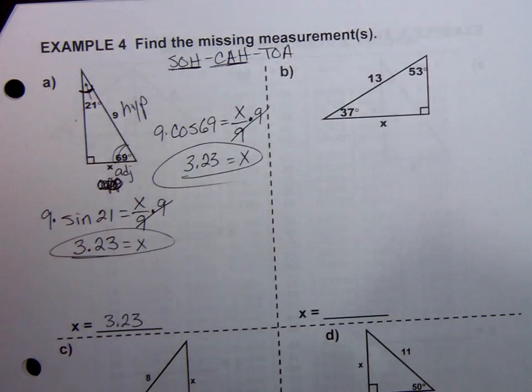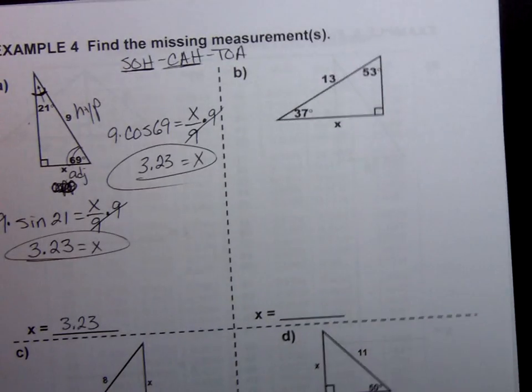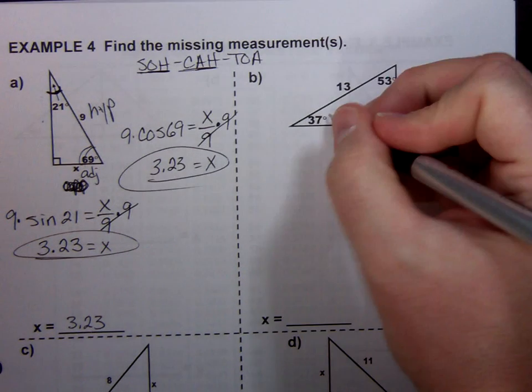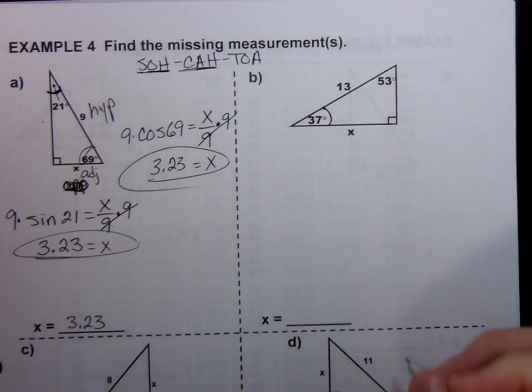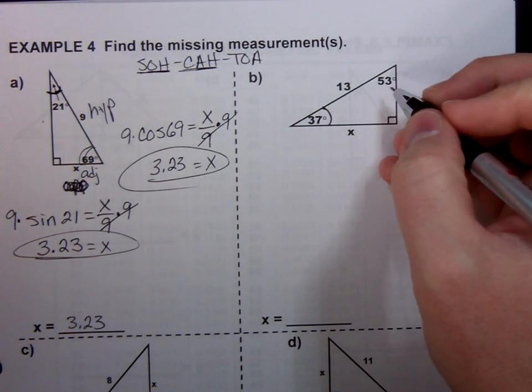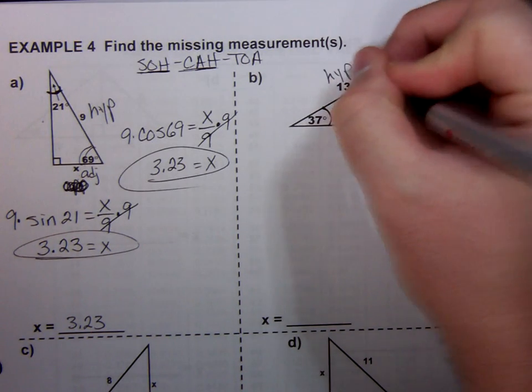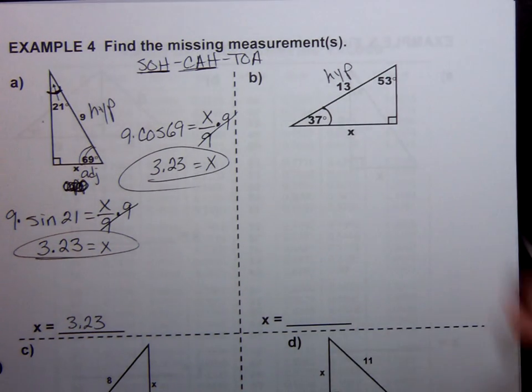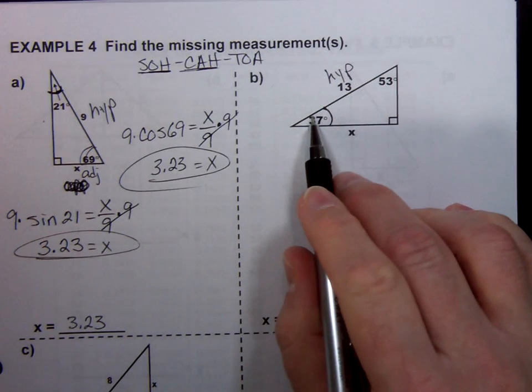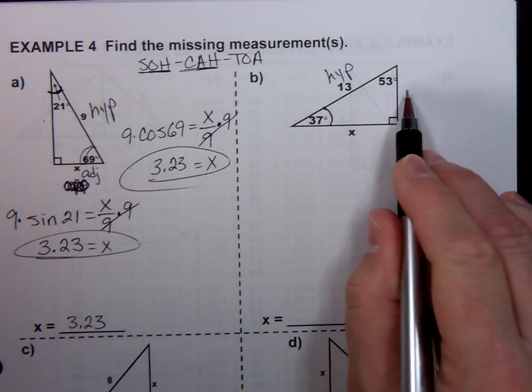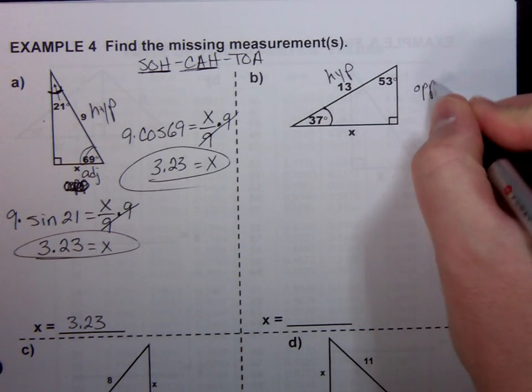Let's try B. Okay, pick an angle. I'm just going to pick this 37-degree angle. Let's label the sides. I always start by labeling the hypotenuse, or most commonly start by labeling the hypotenuse. Then the side opposite the 37 degrees is over here. I don't have that side, and I haven't been asked to find that side.